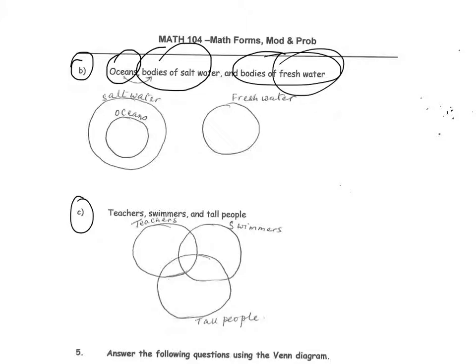Part C, we have teachers, that's one set, swimmers, and tall people. So we have three overlapping sets. All three are overlapping because there could be a person sitting in this overlap of all three circles. So what characteristics will this person have?